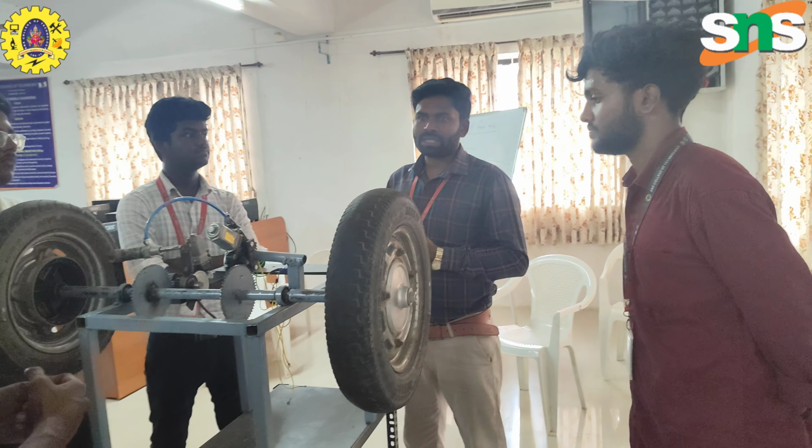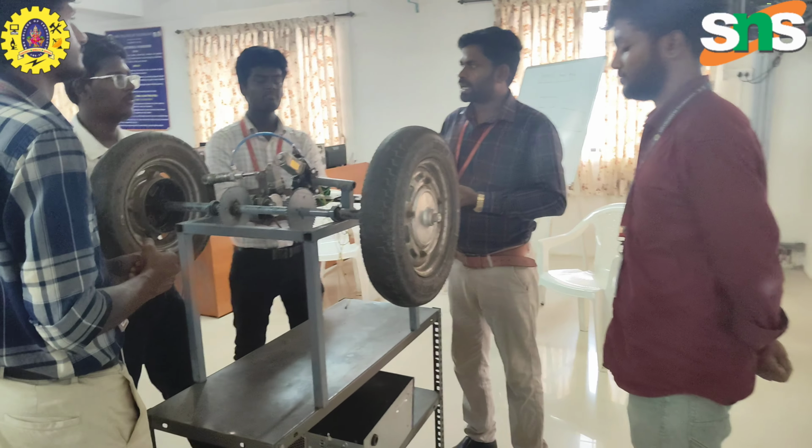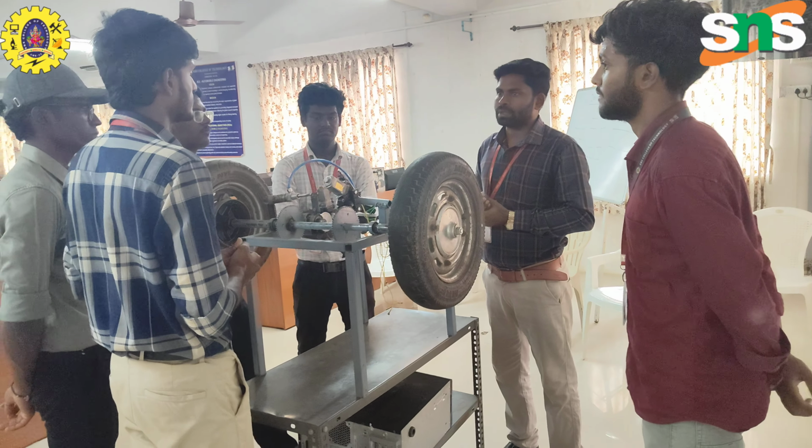Yes, we can't achieve the exact pressure difference with the pneumatic one, whereas with hydraulic we will achieve the exact pressure difference. Only then will the brake apply, right?